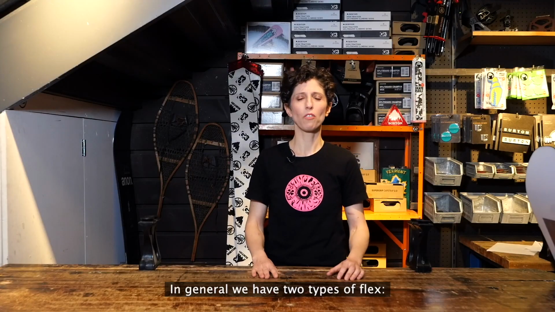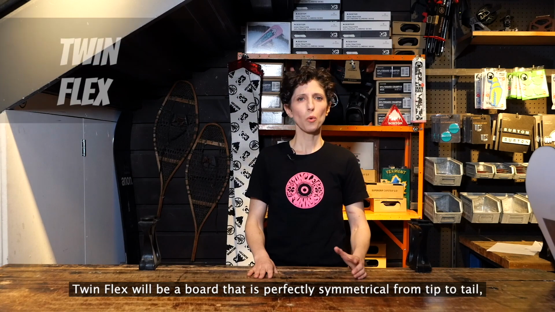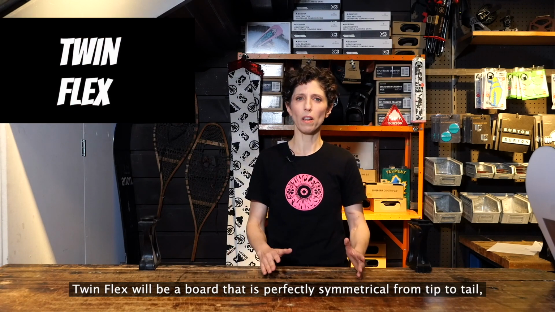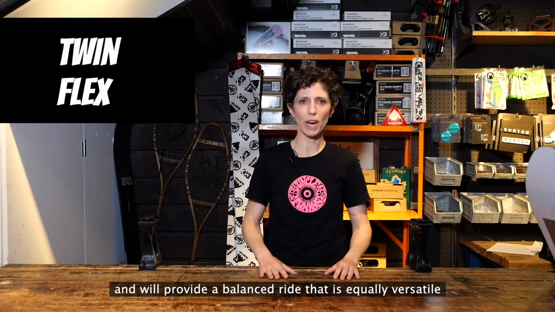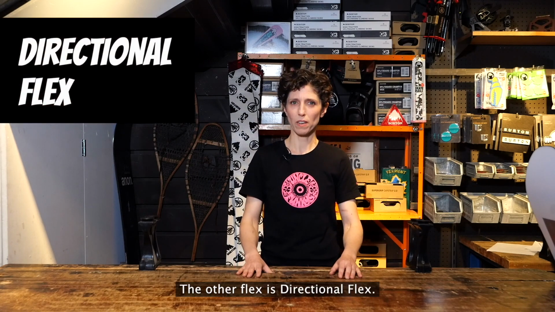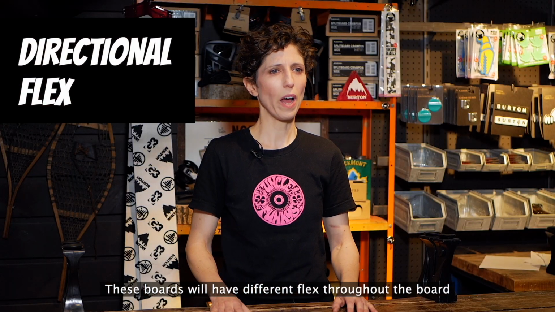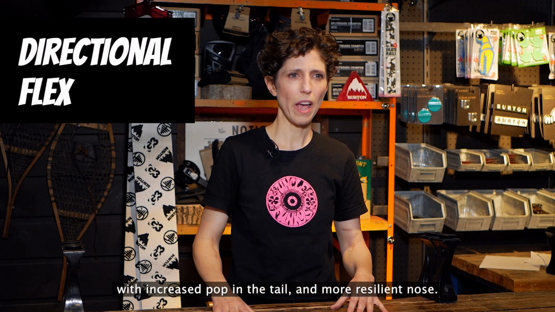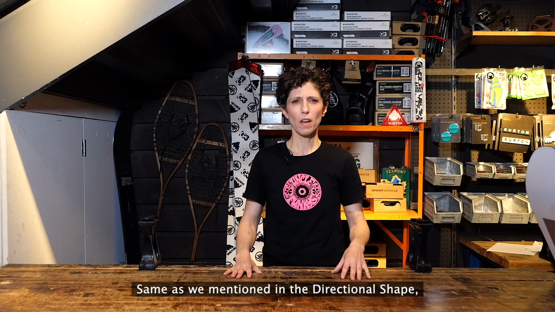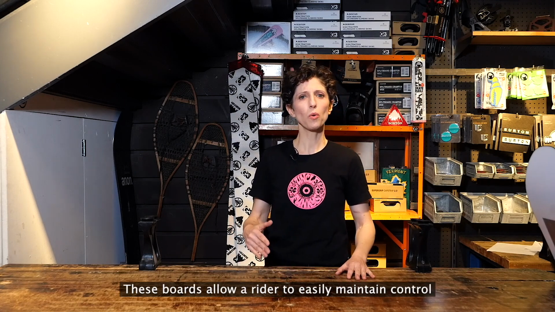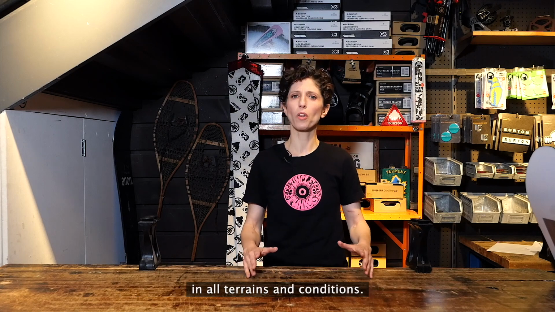In general, we have two types of flex. Twin flex will be a board that is perfectly symmetrical from tip to tail and will provide a balanced ride that is equally versatile in both regular and switch. The other flex is directional flex. These boards will have different flex throughout the board with increased pop in the tail and more resilient nose. Same as we mentioned in the directional shape, these boards allow a rider to easily maintain control in all terrains and conditions.